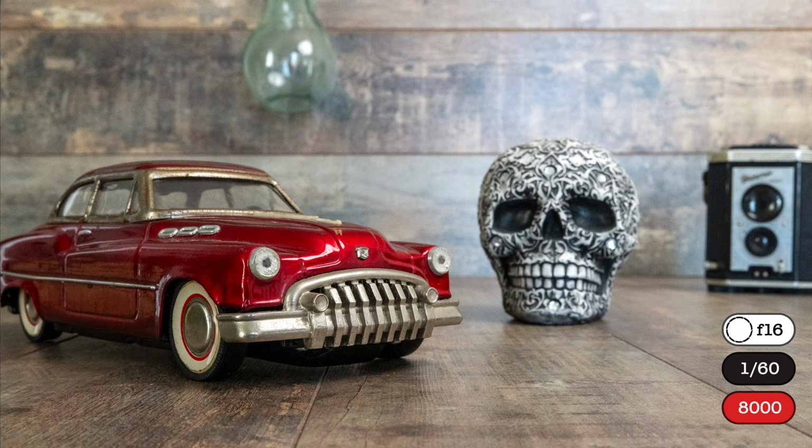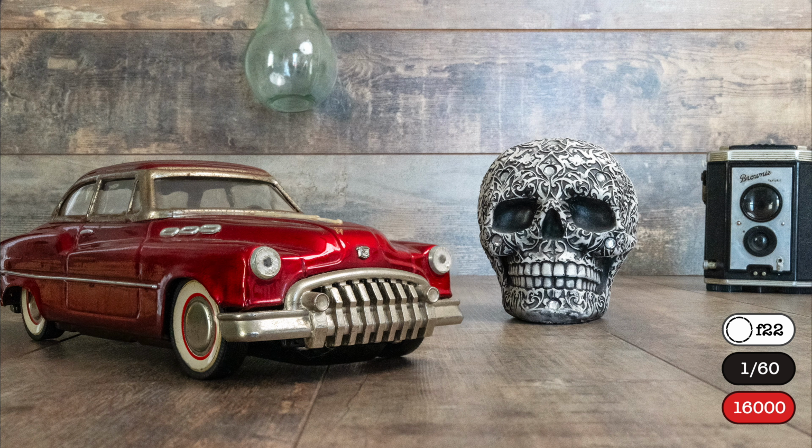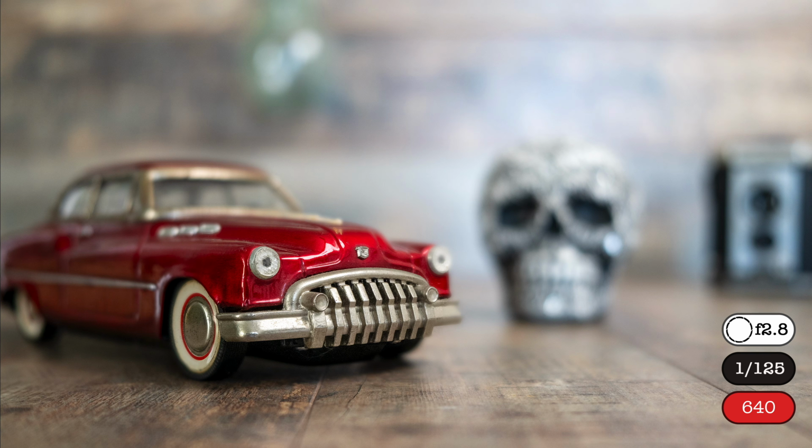At f16, we get more detail in the skull, and the camera is now beginning to be revealed in the background. Then f22, all the items are more or less in focus. And then back to f2.8, and you can see the difference between f22 and f2.8 is amazing, isn't it?